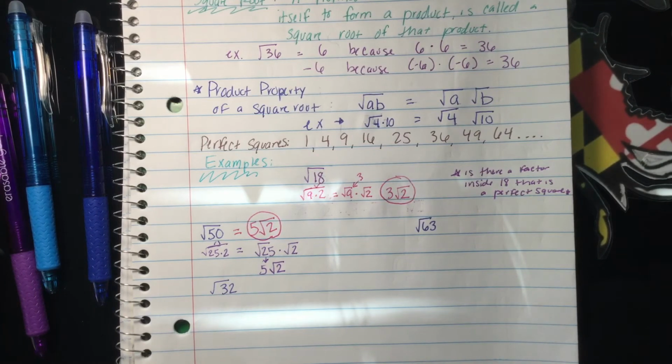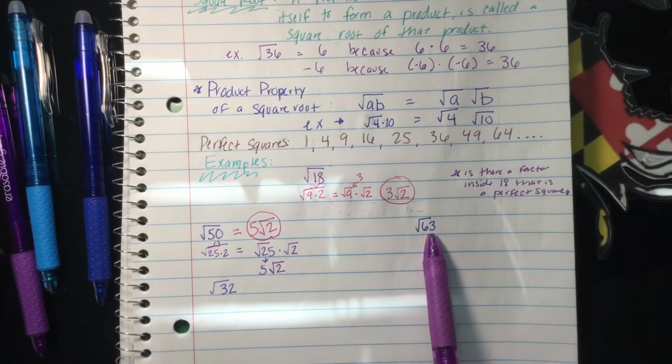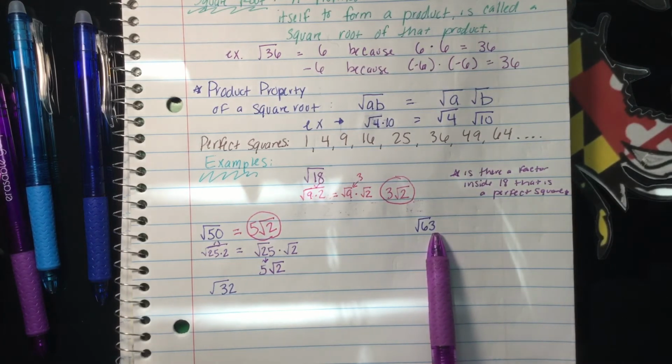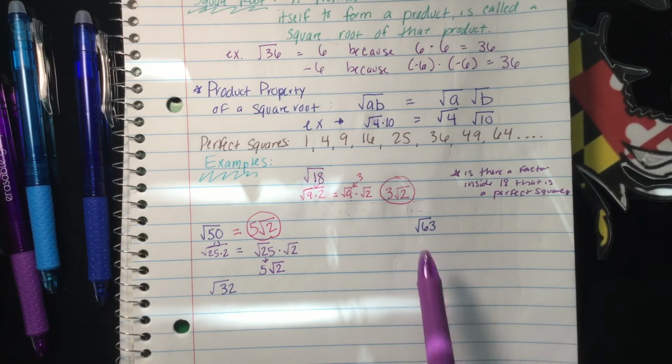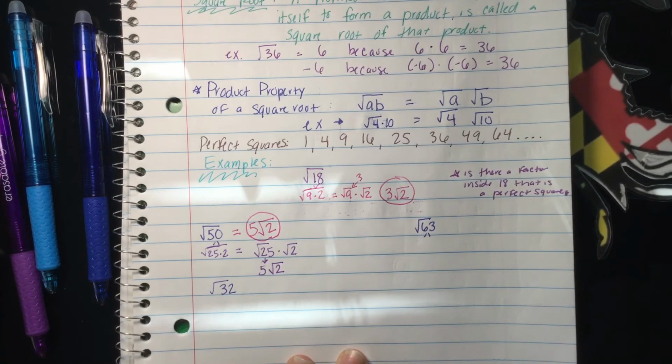Okay. Now I'm going to do one that doesn't have 2 left over. So you can either use my trick that I told you about with 18. If I add these 2 digits up, 6 plus 3 equals 9. So I know 9 is a factor. Or you can already know that 9 times 7 is 63. Any way you want to do it, I know that 9 is a perfect square here.